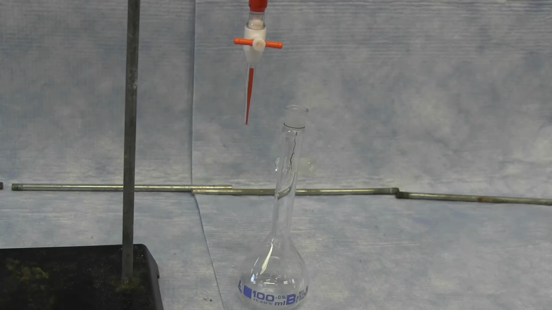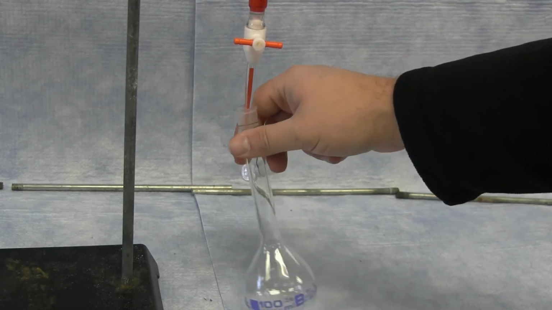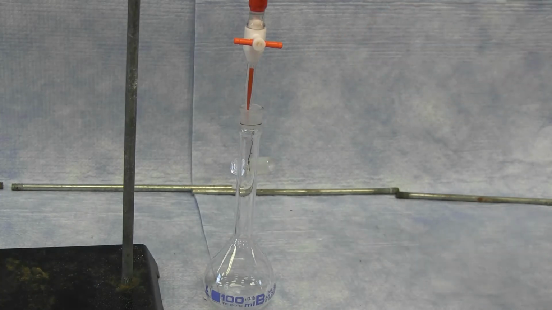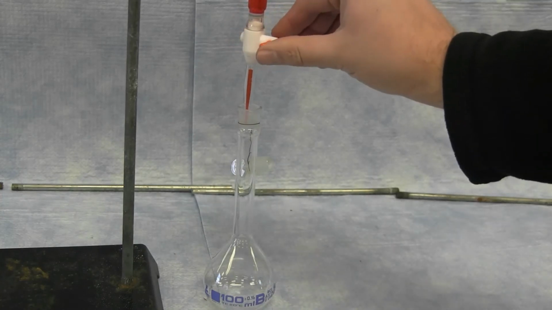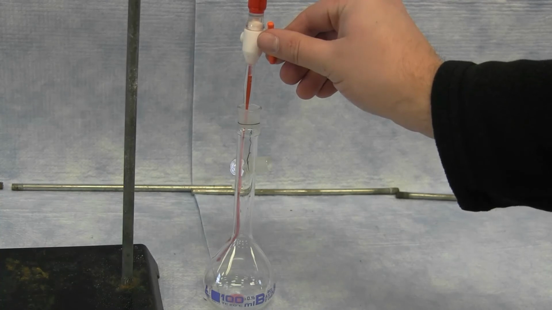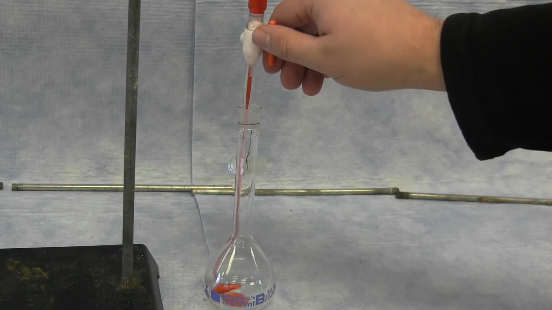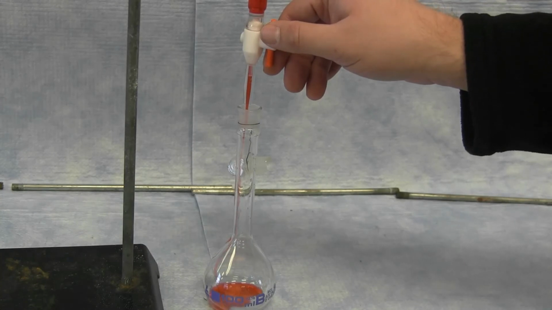The different solutions are prepared by dispensing the stock solution from the burette into a volumetric flask. The solution can be dispensed directly into the volumetric flask. By opening the valve at the bottom, you can drain the solution until the volume reading of the burette is the appropriate amount.